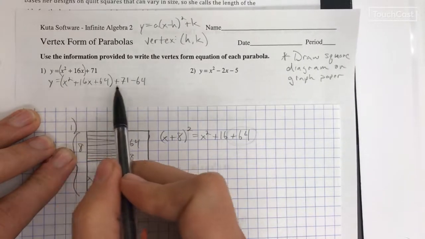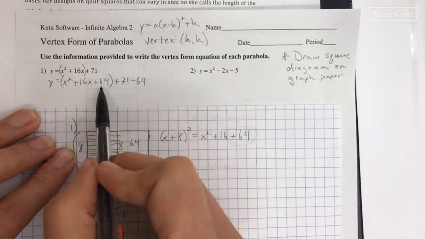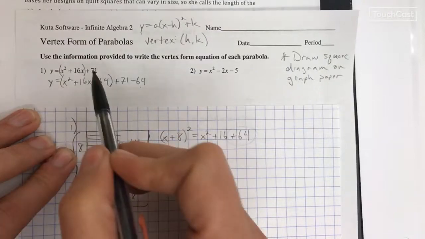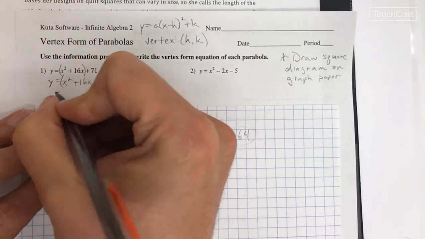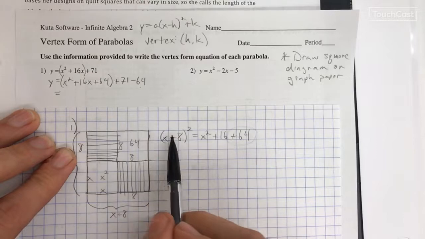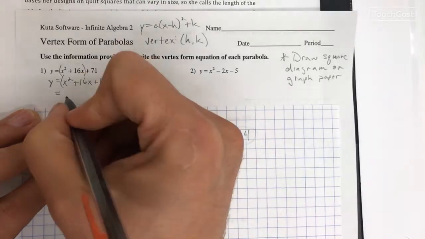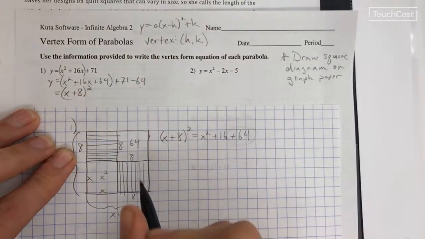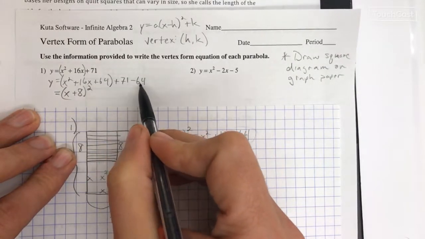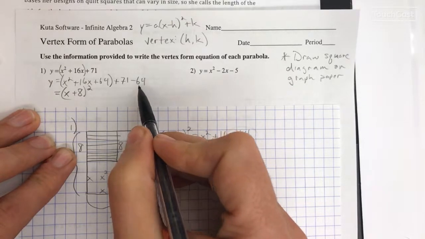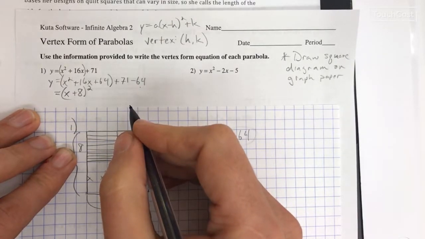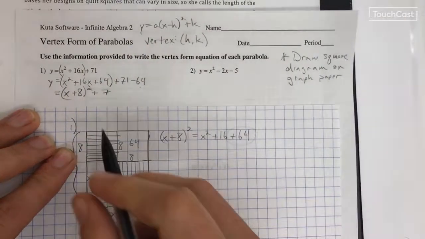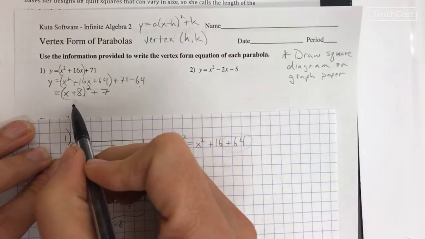x squared plus 16x plus 71 plus 64 over here, minus 64 over here. These cancel out, and it's the same thing. Only now we can substitute this with x plus 8 squared and simplify this. 71 minus 64 is 7. Yeah, 7. Okay? Now, here we go.